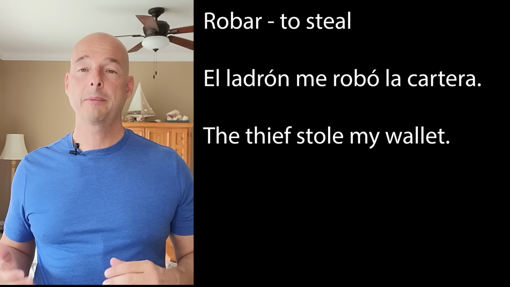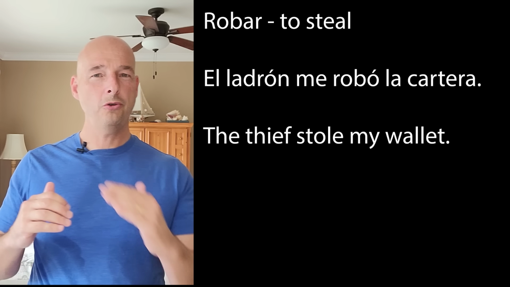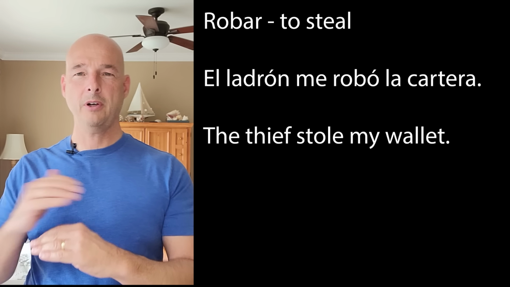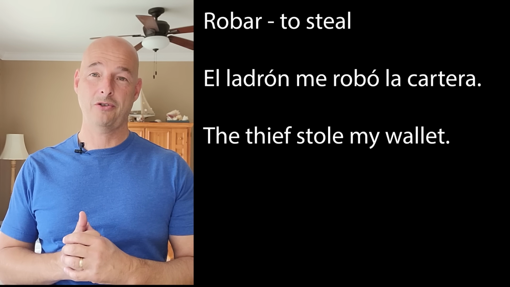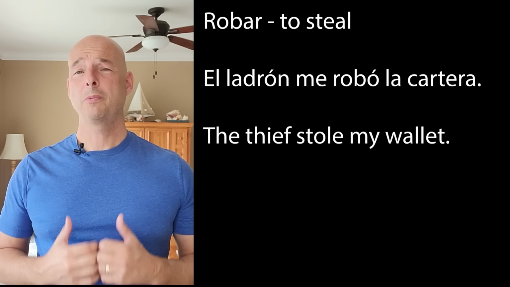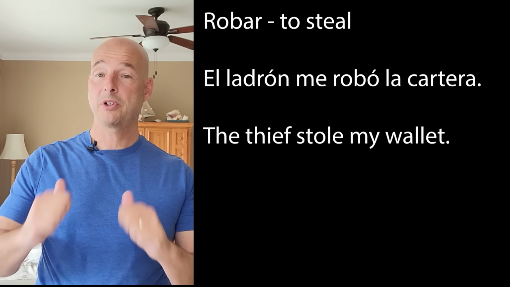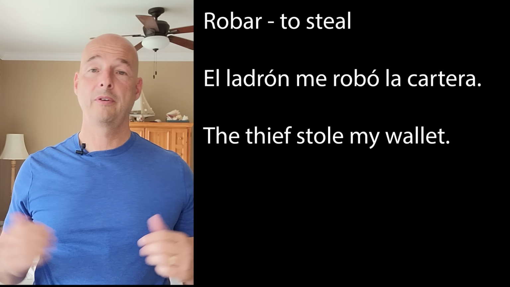Next one on our list gives people some trouble, and it is robar, which means to steal. In this case, we're talking about stealing something from someone. See, in most of these verbs, we were talking about to someone, but in this one, it's actually from someone, but it uses the exact same construction. El ladrón me robó la cartera. The thief stole my wallet. This is the same construction. That indirect object pronoun, in this case, I'm talking about me, dropped in before the verb.